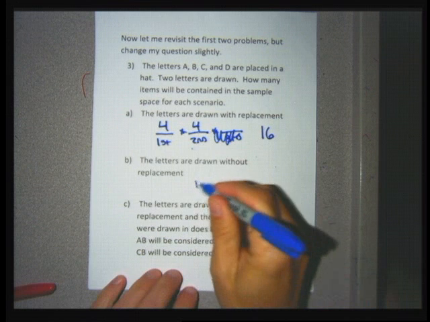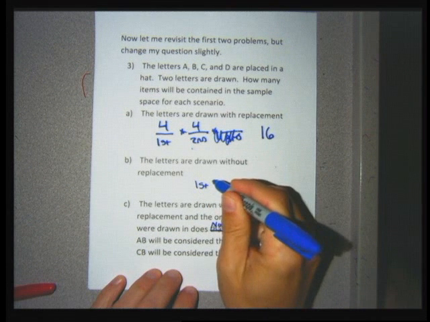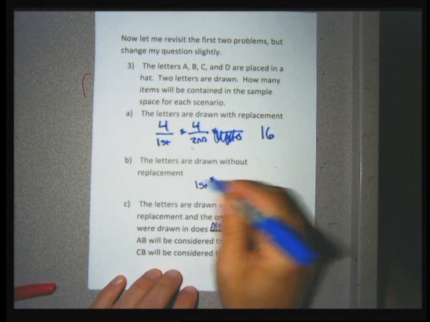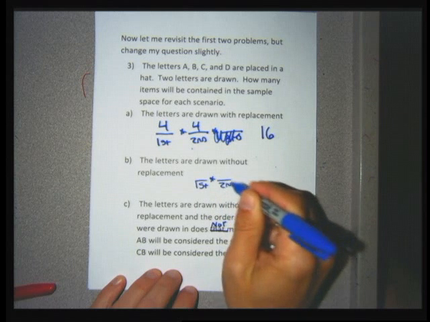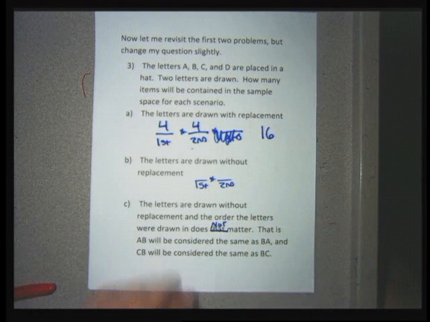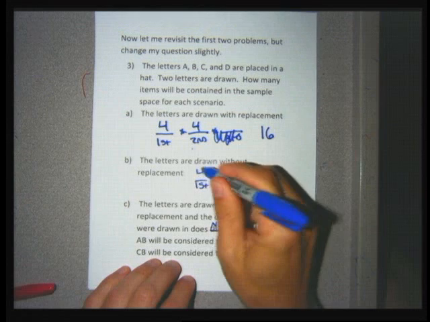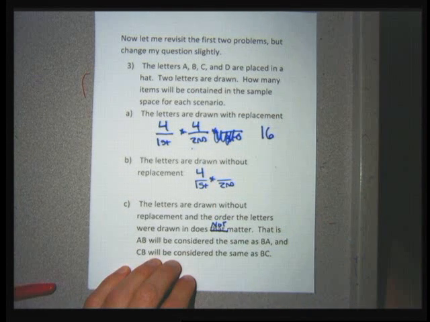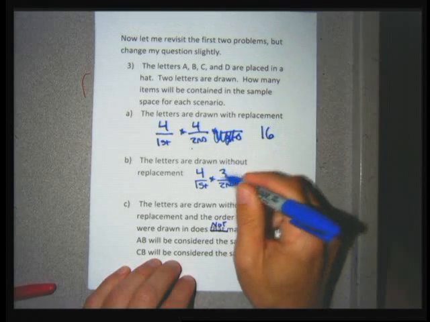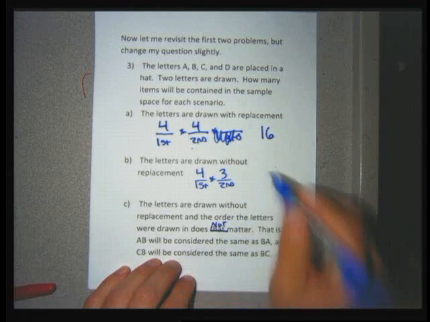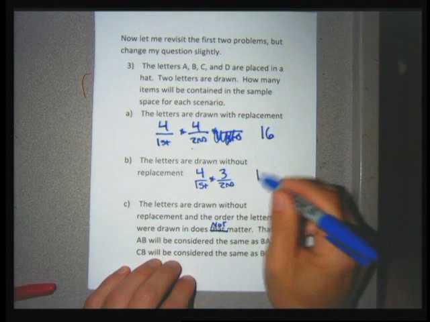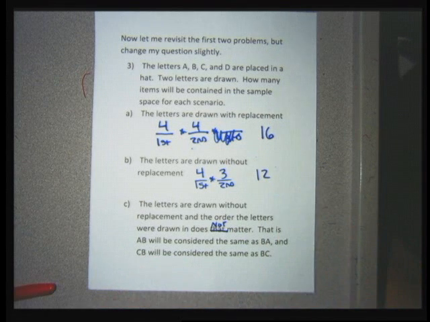When I go to pick a first letter and then a second letter, the first letter could be any of the 4 letters A, B, C, or D. The second letter, if I'm not replacing, could only be the 3 letters that are left. And there's going to be 4 times 3 are 12 items in that sample space.